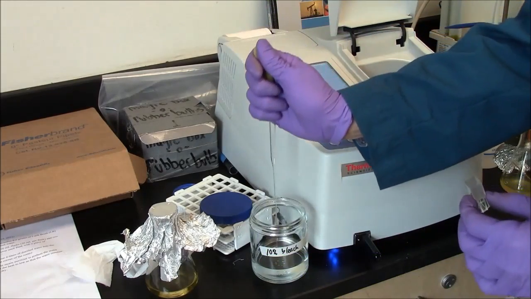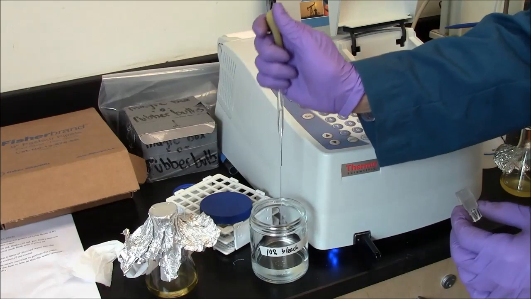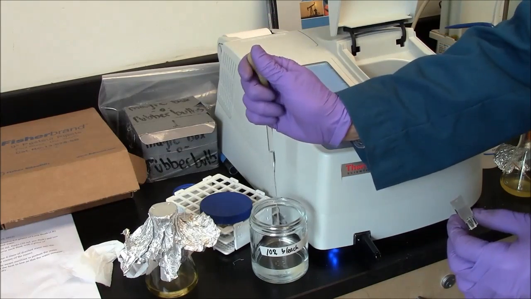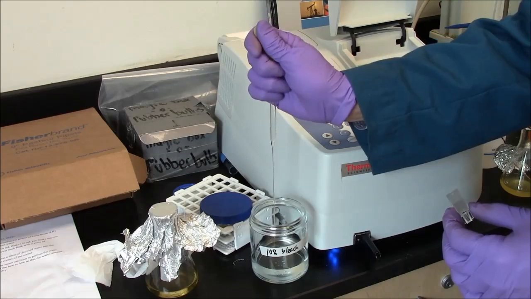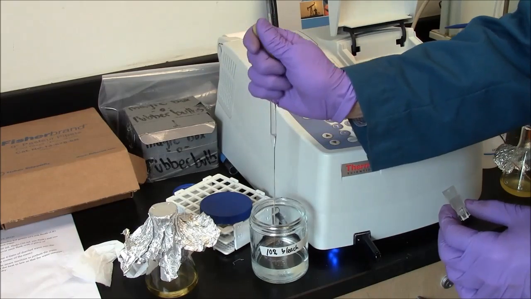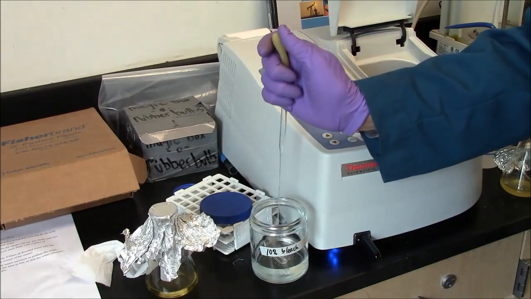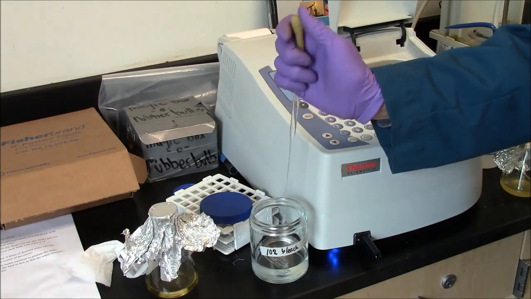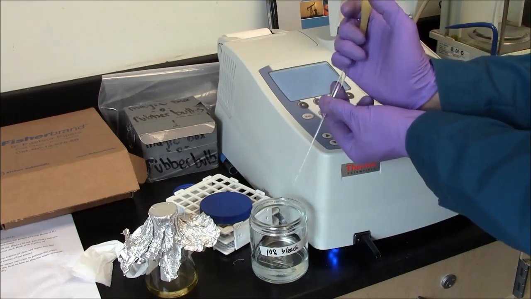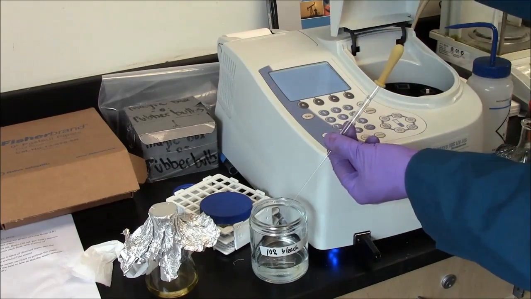I will rinse my pipette with the bleach, kill any bacteria in the actual pipette. Dump my used cuvette into the bleach. This pipette will go in the pipette trash as usual.